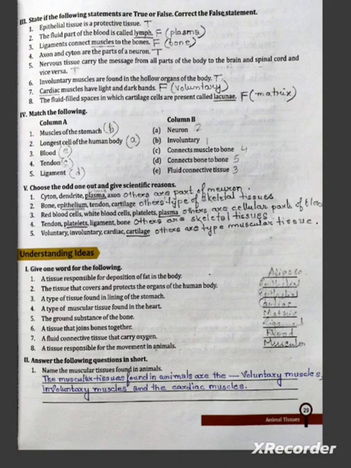Number 2, longest cell of the human body. This will be neuron. Then coming to number 3, that is blood. It will be fluid connective tissue, that is option E. See, I have written the alphabets beside the words which are given in column A. Then tendon. Tendon connects muscles to bone, that is C of column B. Then coming to ligaments, the correct one will be connects bone to bone. Okay, so this is all about match the following.